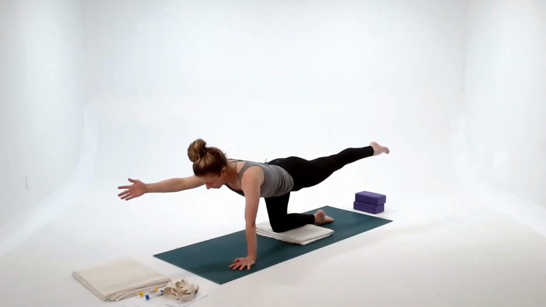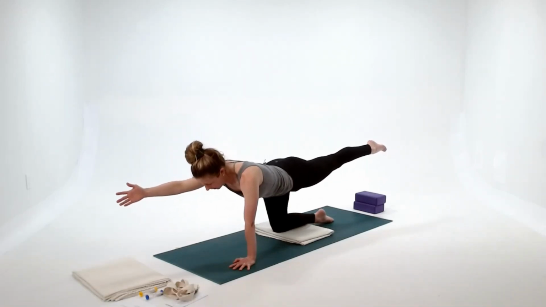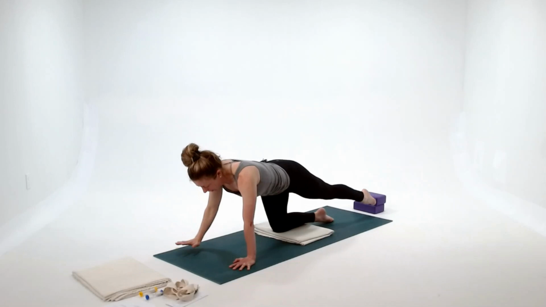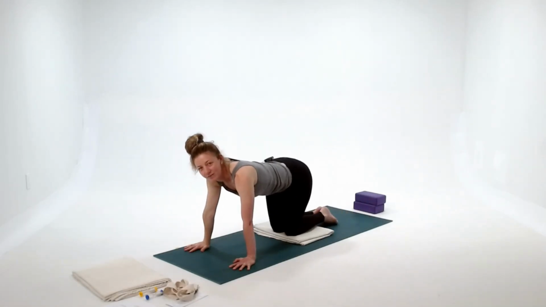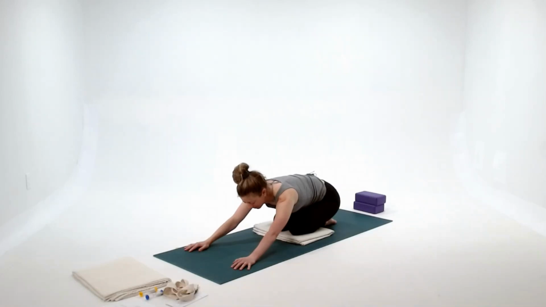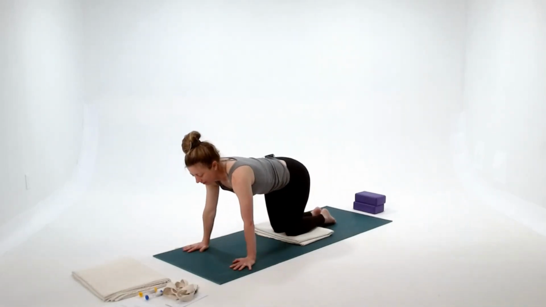So you might notice a little bit of fatigue in the neck. This is good. And in the back. So we're strengthening the whole back body and getting warmed up at the same time. And then we'll put it all down, back to hands and knees if you need a little rest. Maybe sitting back onto the heels. And then back up through hands and knees, and we'll do the other side.